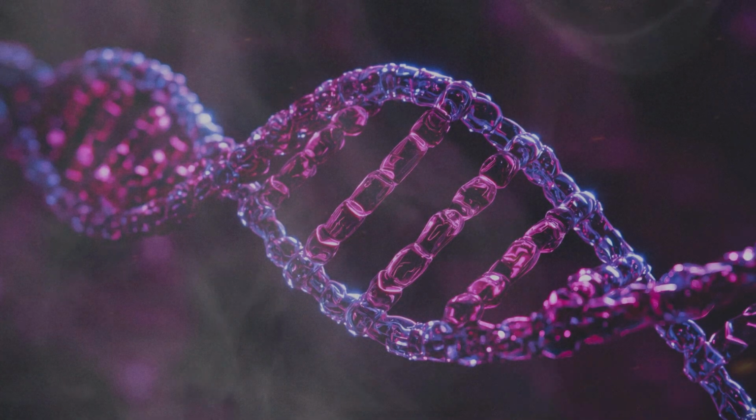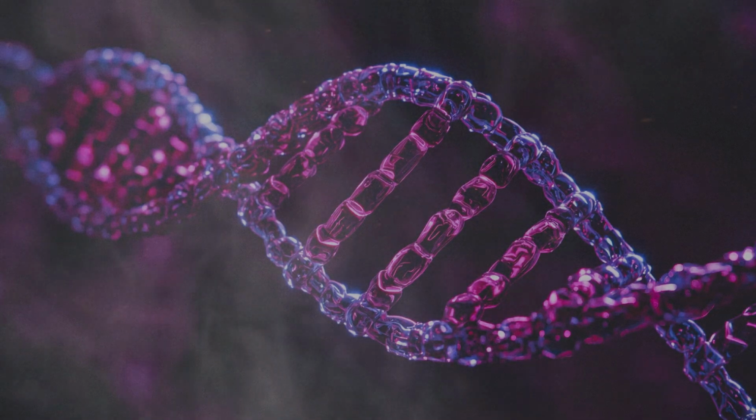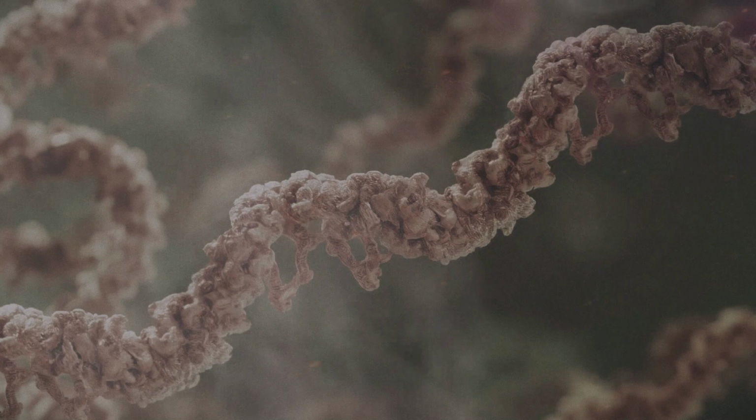The genome is vast, layered, and interconnected. Its future lies not in spectacle, but in sustained attention, sequence by sequence, cell by cell, generation by generation.